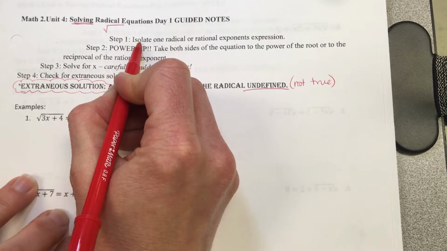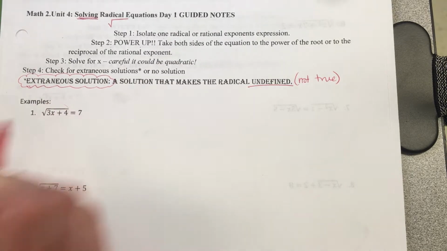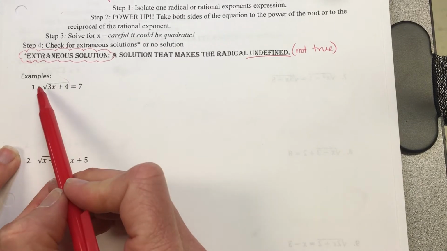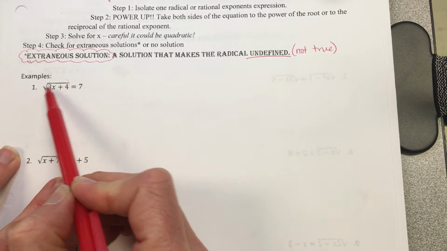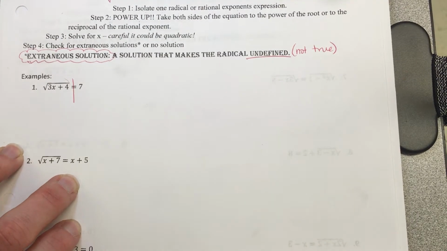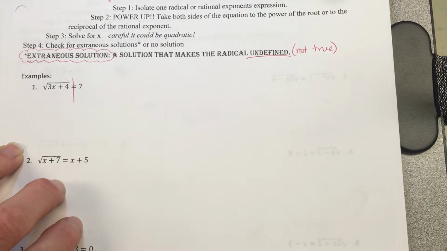So step 1 said isolate the radical. So number 1, is the square root by itself? Well, I guess here's what I mean. Are there any numbers outside of the square root on the left side of the equals? No. Okay, so the square root is by itself as much as we can get it at the moment.